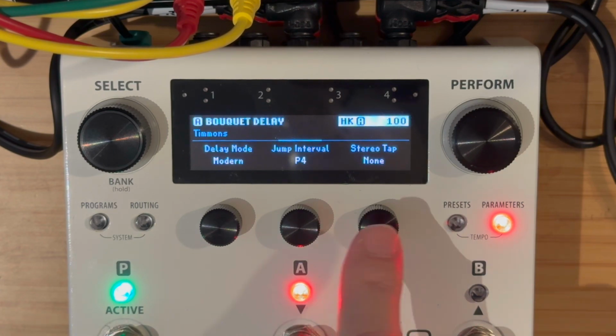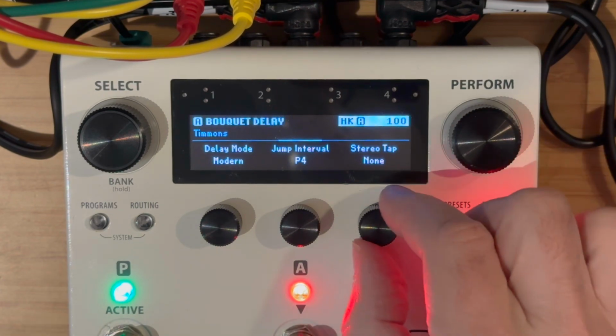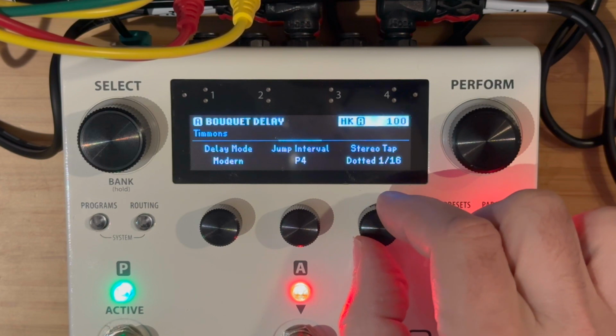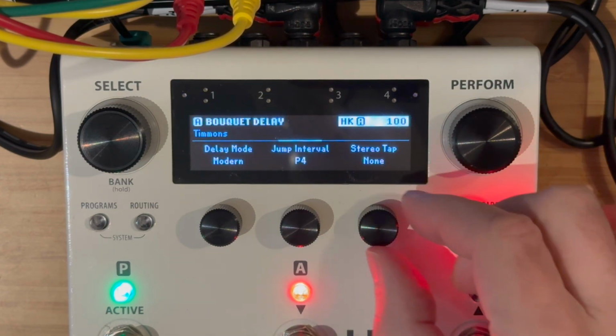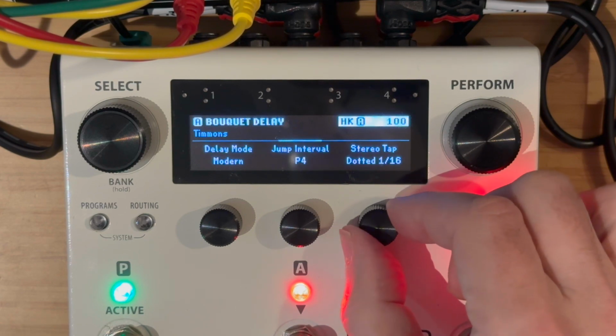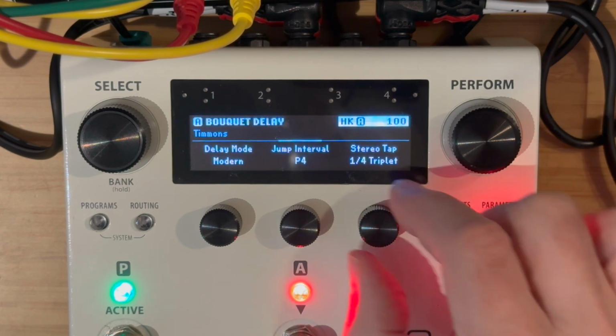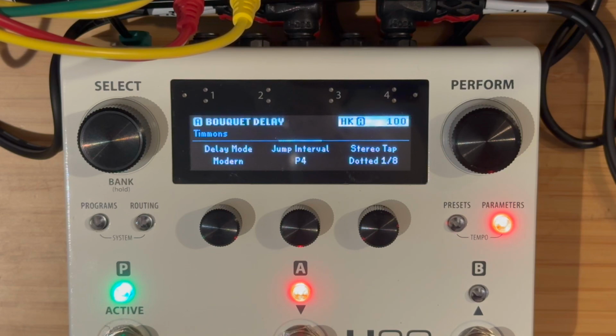Now, one little thing that's neat, it's just this algorithm, it can have a stereo tap. So first of all, we'll have a listen with none. See there, it puts a little bit of a ping pong delay in on a dotted eighth timing.